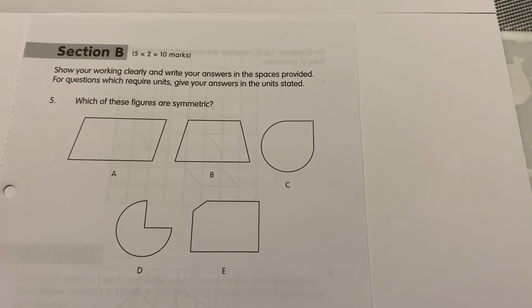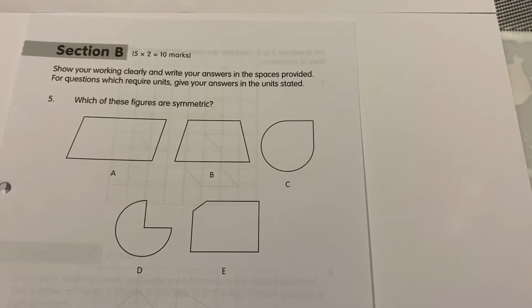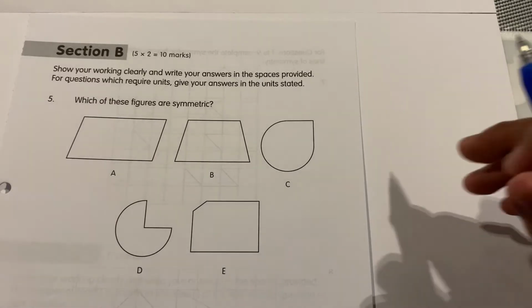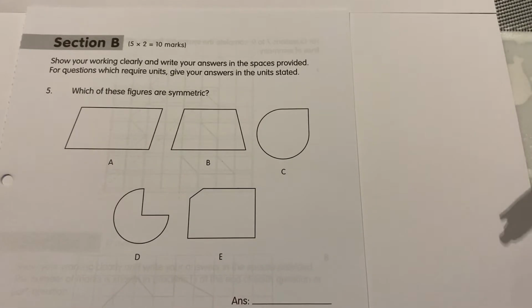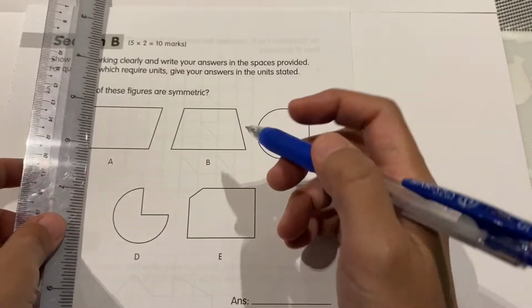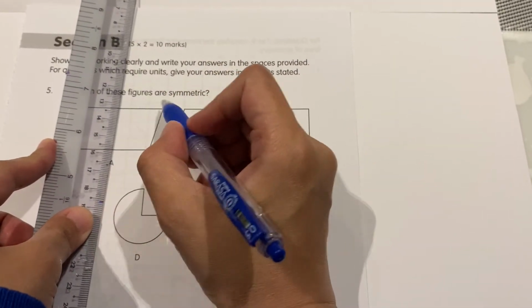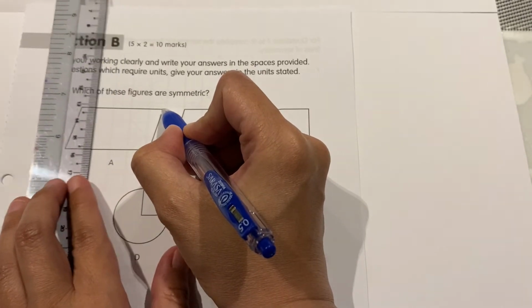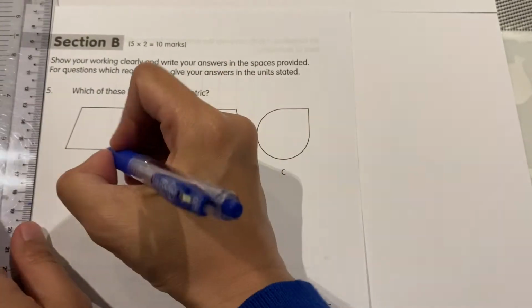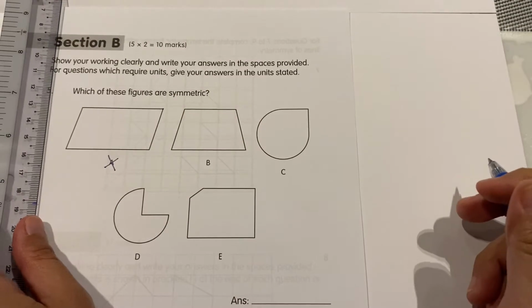Show your working clearly and write your answers in the spaces provided. For questions which require units, give your answers in the units stated. Which of these figures are symmetrical? So let's take a look at figure A. If you were to divide it vertically down, this point here is going up, this point here is going down, so A is not symmetrical.